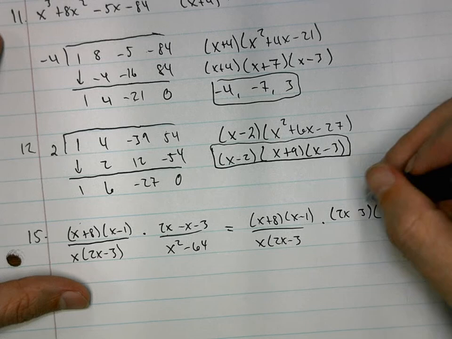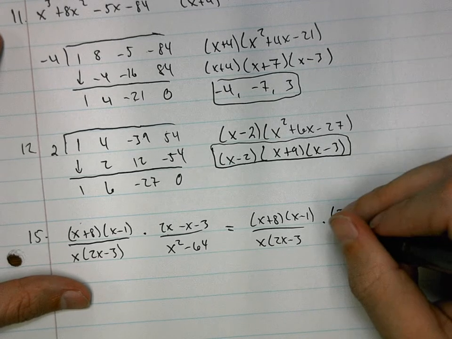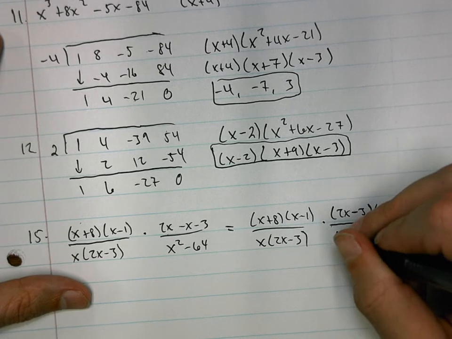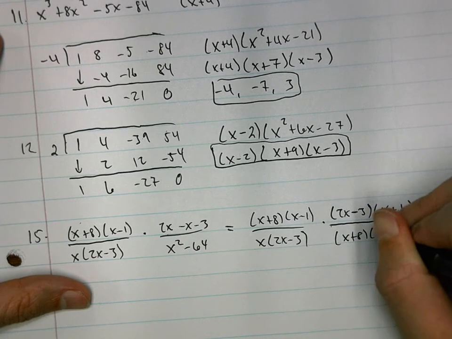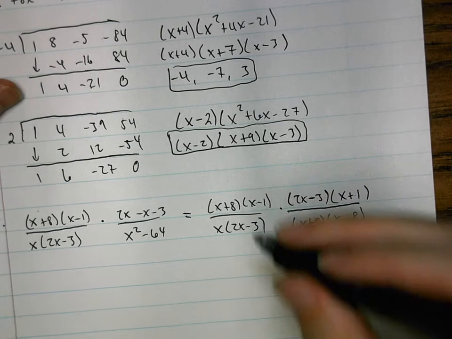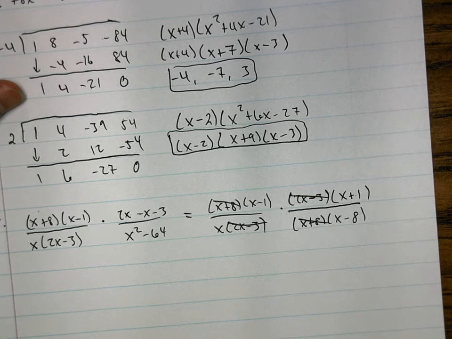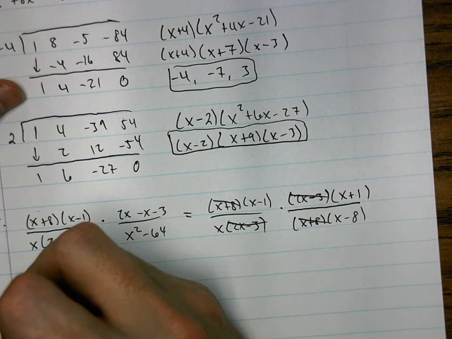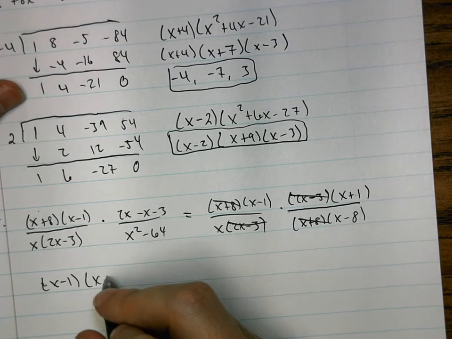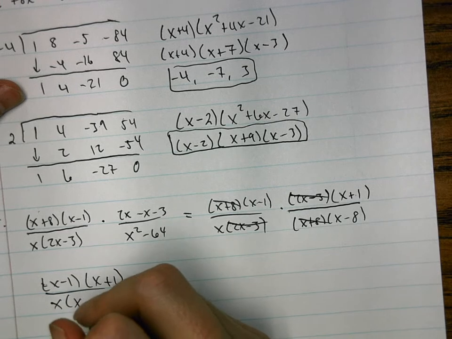And it's got to be negative, so this will be a negative 3 and a positive 1, all over x plus 8, x minus 8. We factor that as a difference of two squares. The x plus 8's cancel. The 2x minus 3's cancel. So our final answer is x minus 1 times x plus 1, all over x times x minus 8.